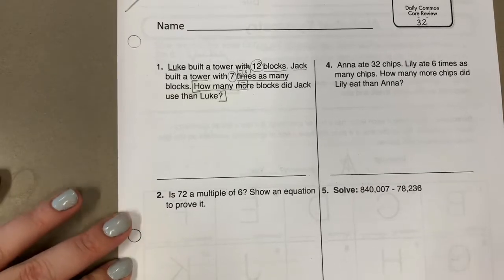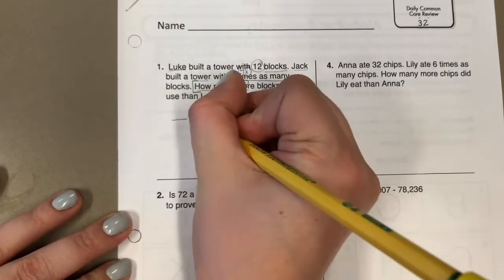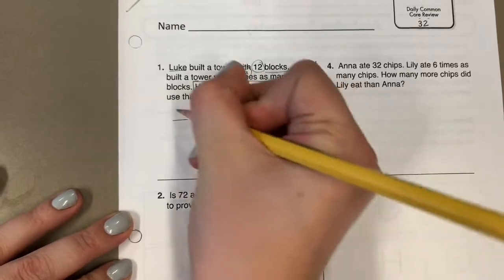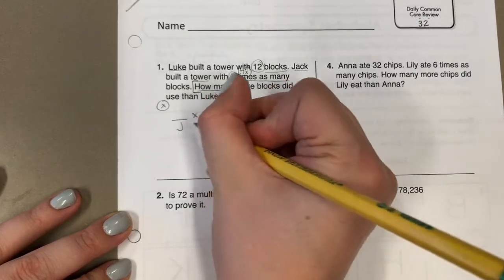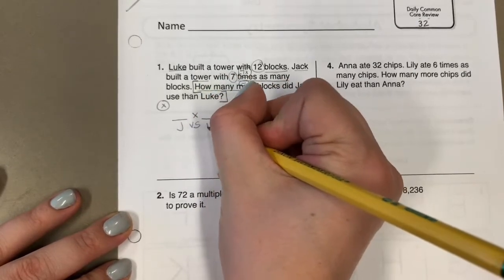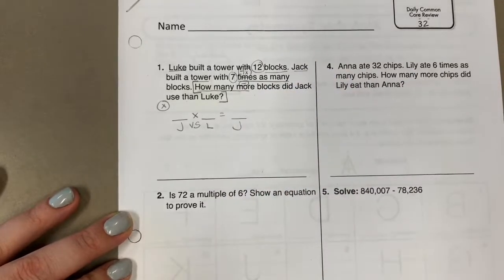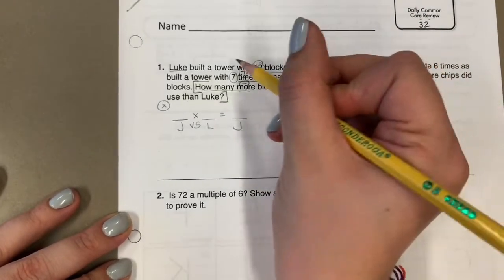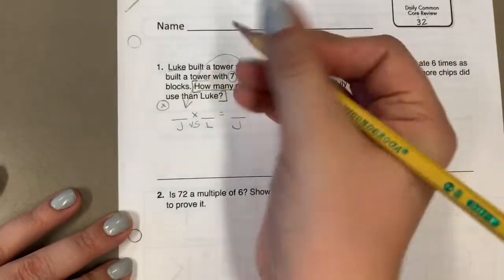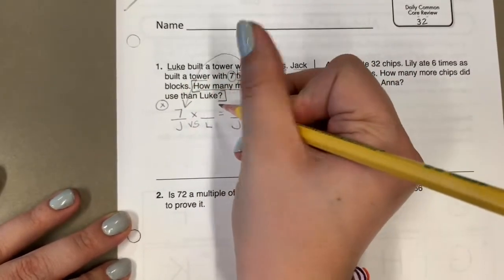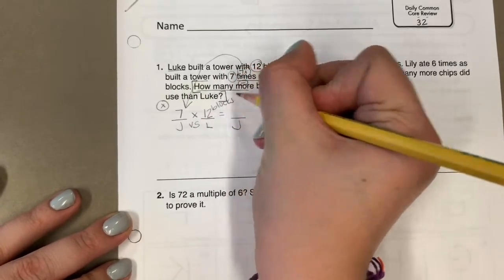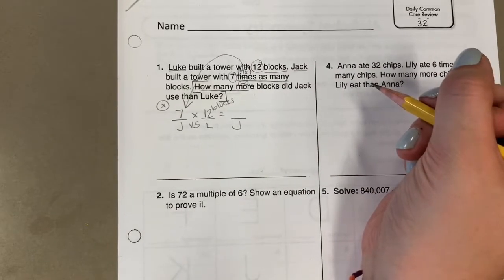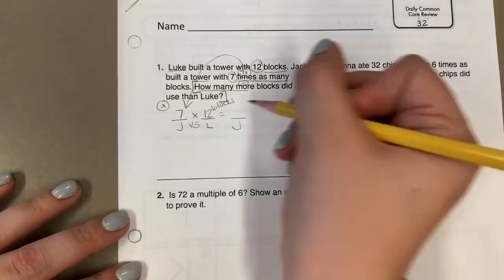First step, we need to multiply. So we know it's something times something equals something. Multiplication is the first step, and it's Jack versus Luke. We're going to find out how many blocks Jack used. Jack used 7 times as many. How many times goes first? Jack had 7 times as many blocks as Luke. Luke had 12 blocks. That means 7 times 12, plug it into your calculator, 7 times 12 equals 84.